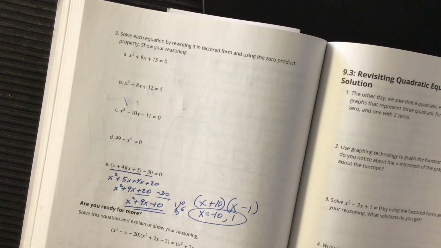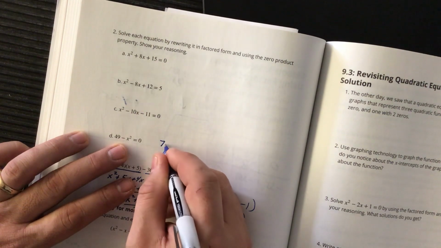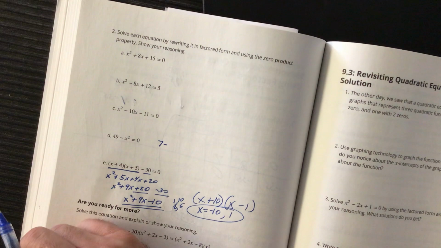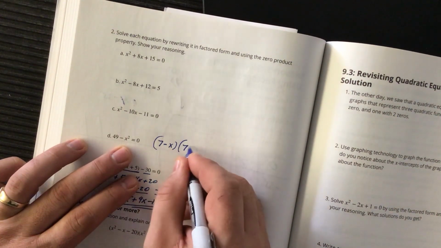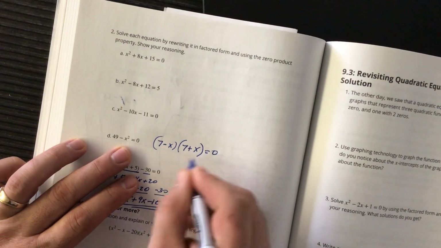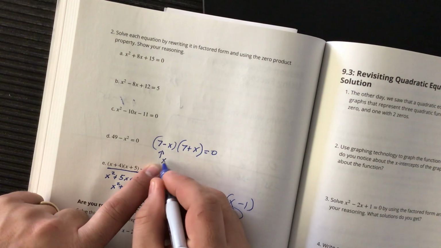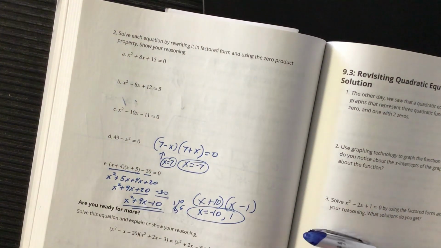Okay, let's pick another one. D. All right, that is a minus, so I'm going to break it. Did we just do that one? No, not quite. 7 minus x, 7 plus x. Again, that equals 0. So what would make that one 0? 7 and negative 7. Done.